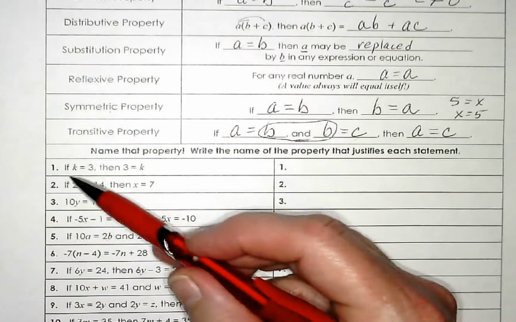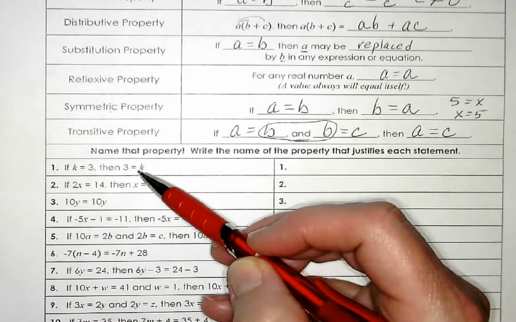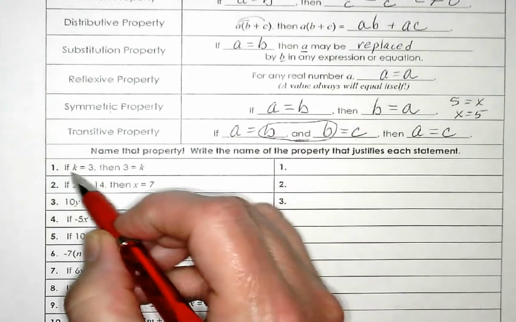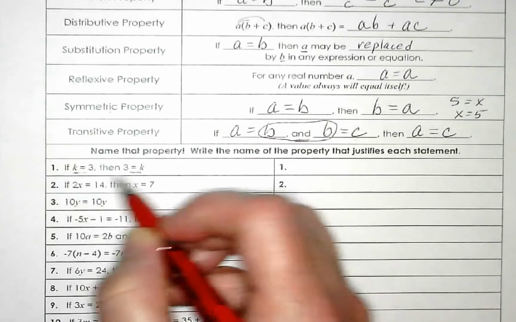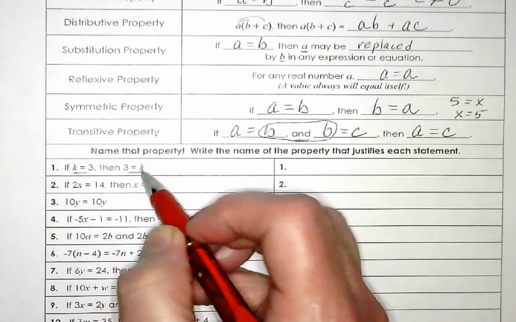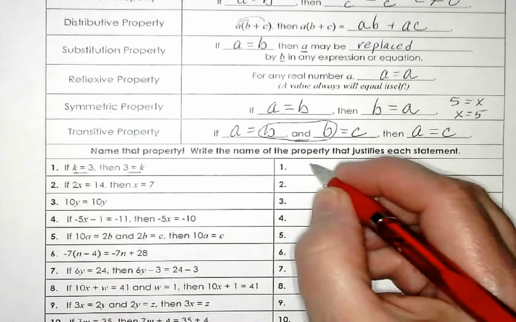So if k equals 3, then 3 equals k. What you're doing to help you name that property is, what did they do to this to get this? What did they do to the if to get the then? And in this case, they just switched those two around. That's called the symmetric property.